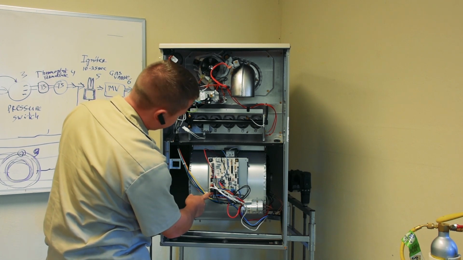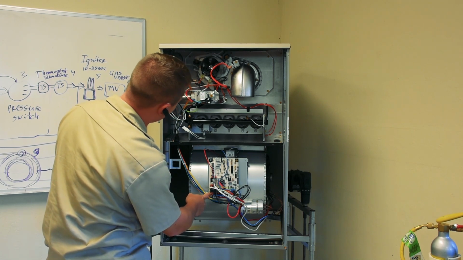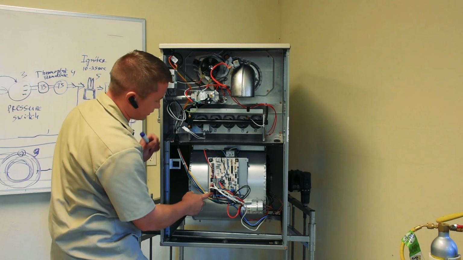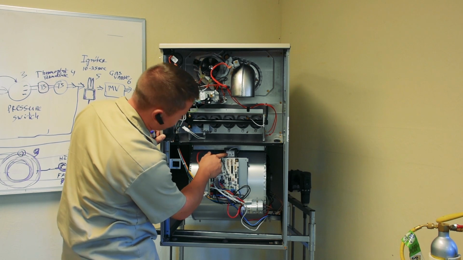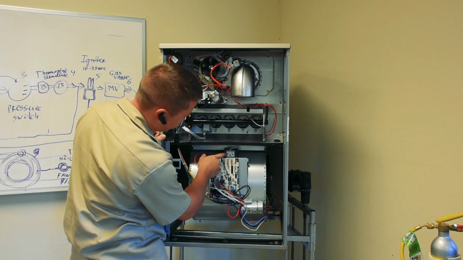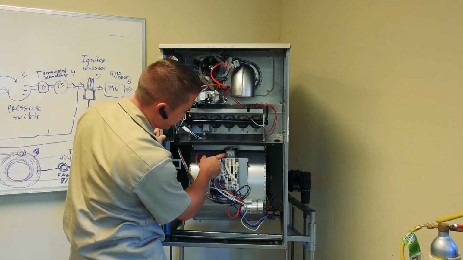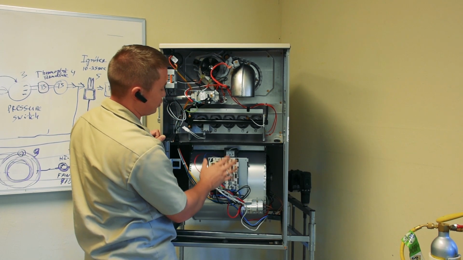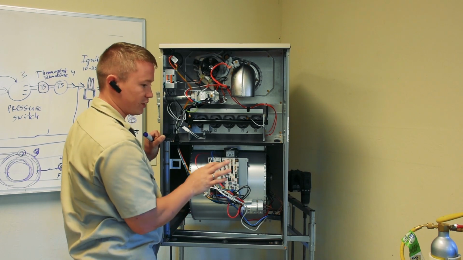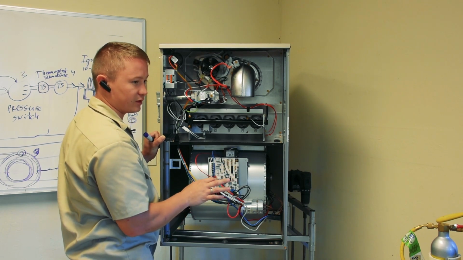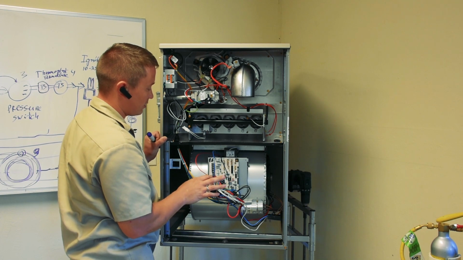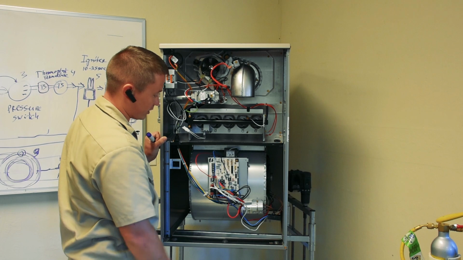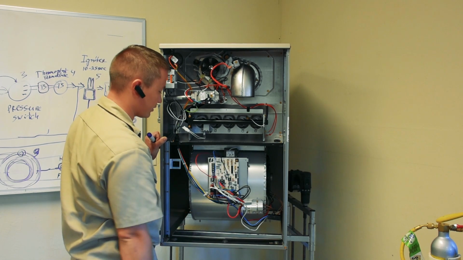On the control board we have one more connector, which is connected to the transformer. This transformer transforms 120 volts AC to 24 volts AC, and this control board has 2 circuits. One is a 120 volt circuit and the other is a 24 volts AC, alternating current circuit. Okay, a low voltage circuit and a high voltage circuit.